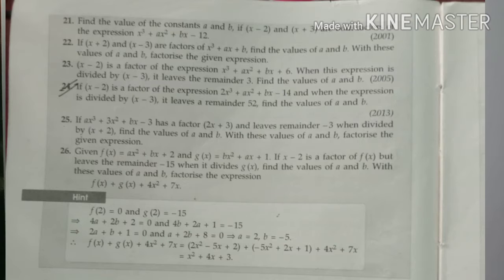No, "excellent" was not written, I'm just saying so. Find the values of a and b. With these values of a and b, factorize the given expression. Okay, fine, let us continue.